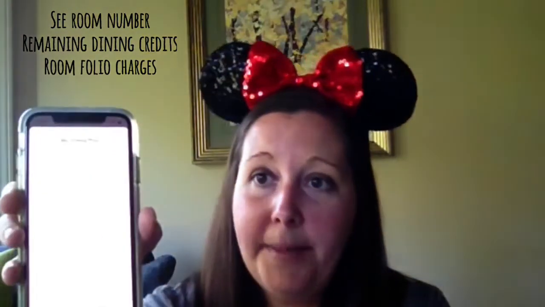Other information, let's say: how many dining credits do I have left? What do I have charged to my room? What is my room number? What I love about it is you can actually select your resort, and when you come in here, you're going to have different selections that you can do. You can see your room number, you can see the resort, and you can also check your dining plan to see how many credits you have.